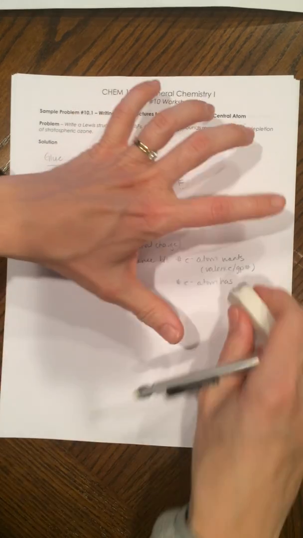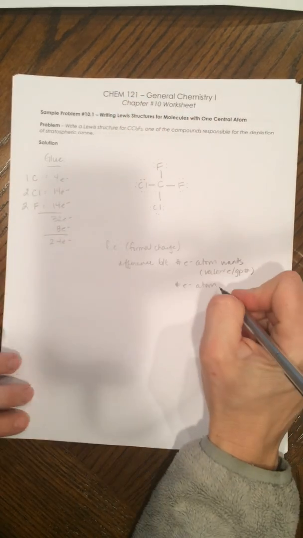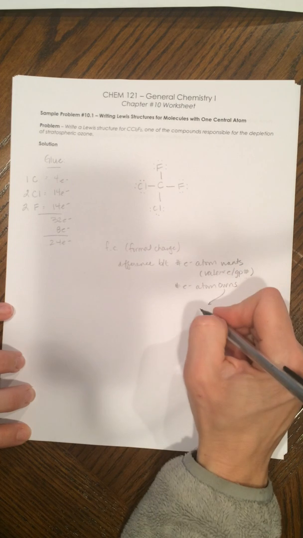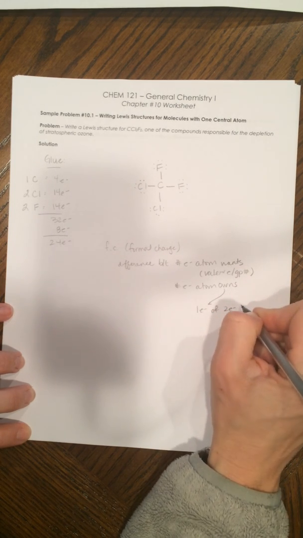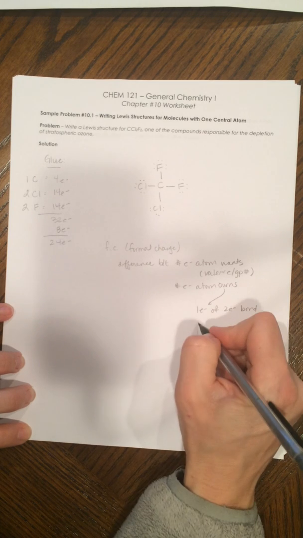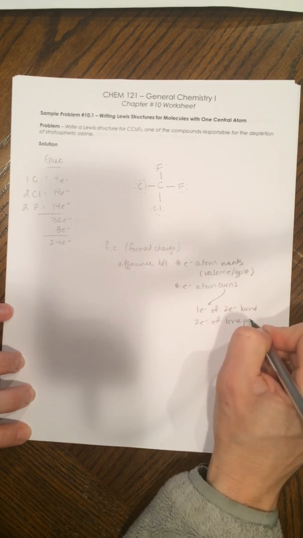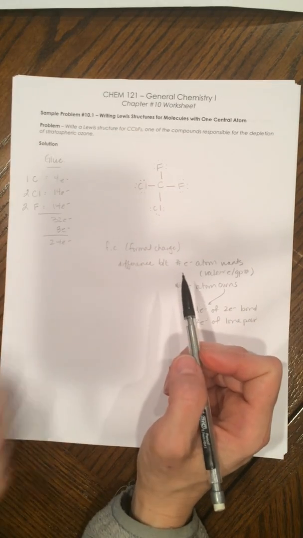Okay, and let's use a different word here. Let's not say has, let's say owns. Okay, an atom is going to own 1 electron of every 2 electrons in a bond, and it's going to own 2 electrons of every lone pair. Okay, so let's run through this as an example with these atoms here.